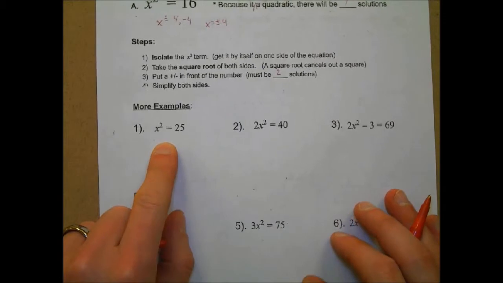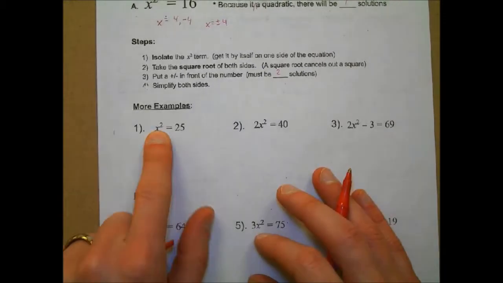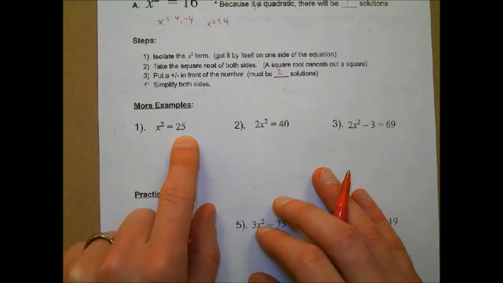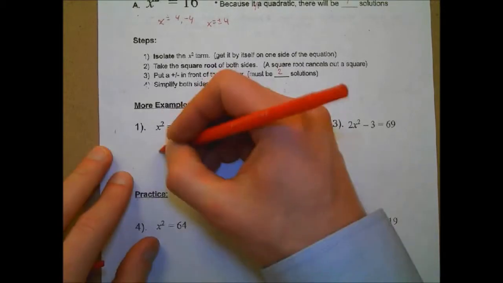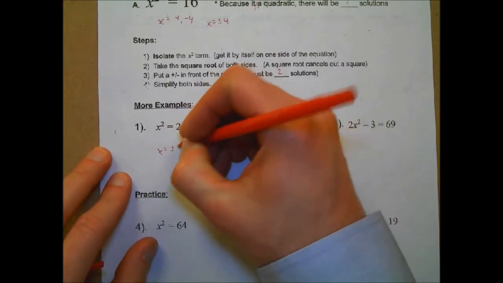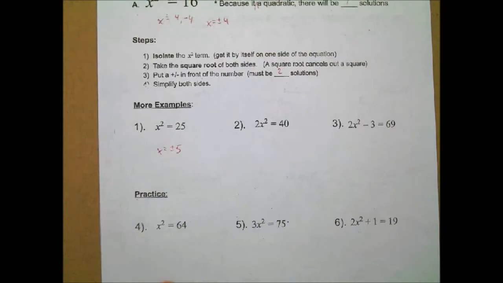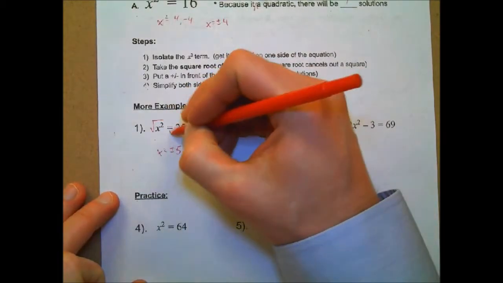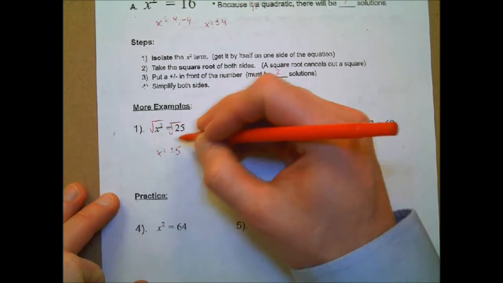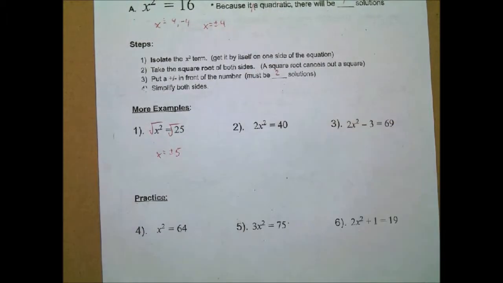Okay, so let's try and mental math this one. What number, when you square it, gives you 25? 5 and negative 5. And so the answer is plus or minus 5. Of course, you could write the square root here, and we'll get then the x, and the square root of 25 is plus or minus 5 there.